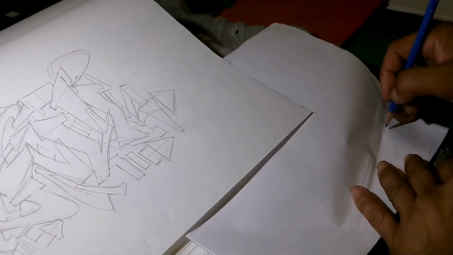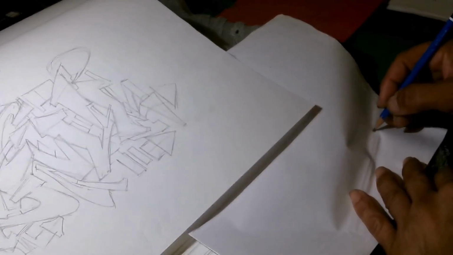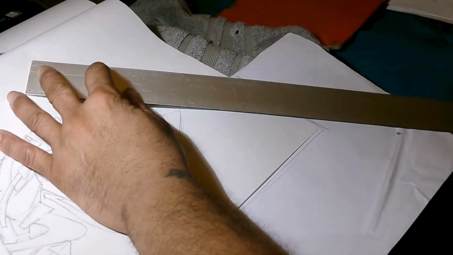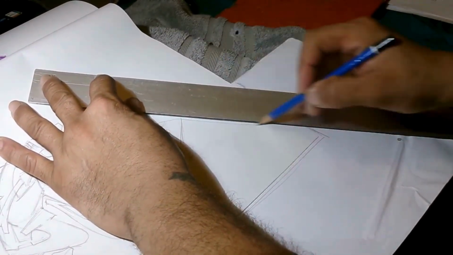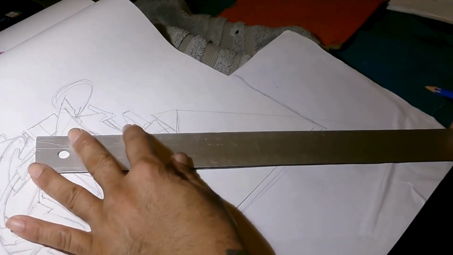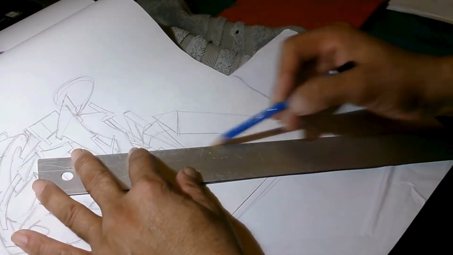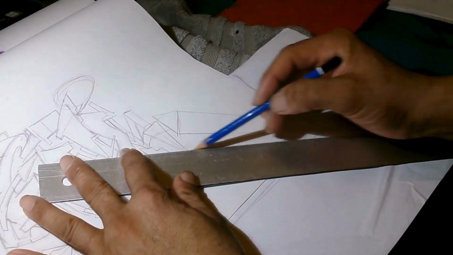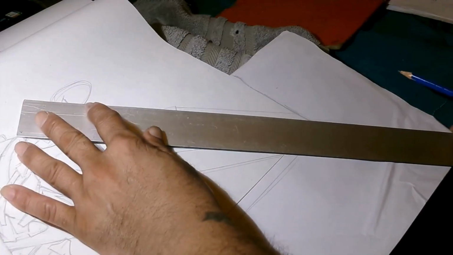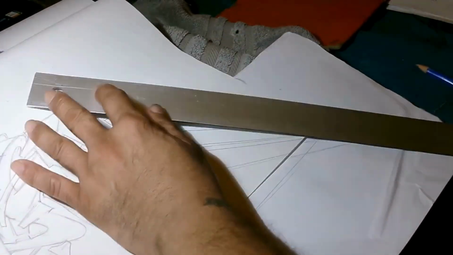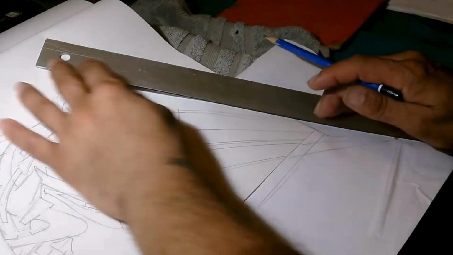Stage 3, creating the 3D effect. In stage 3, I want to give the piece a 3-dimensional block letter look. To do that, I use a classical art technique called perspective drawing. I place a piece of paper underneath my drawing so I have more space, and I create a vanishing point at the bottom right corner of the page.